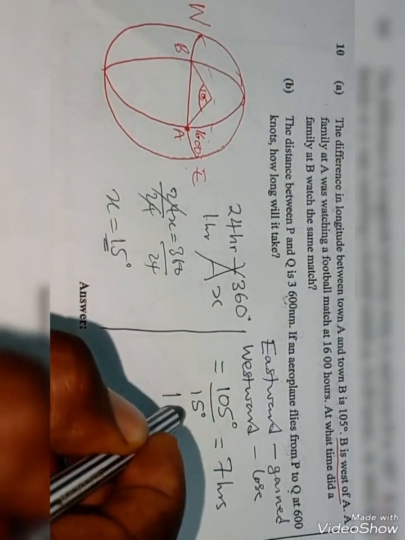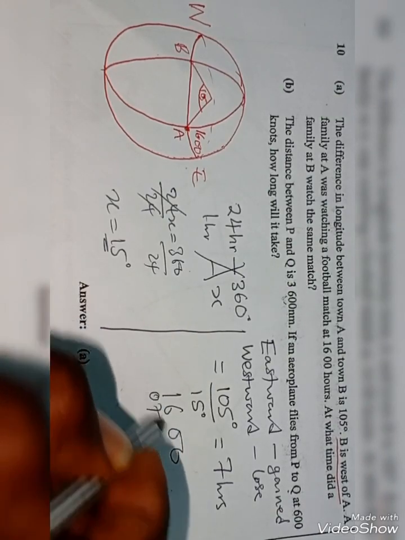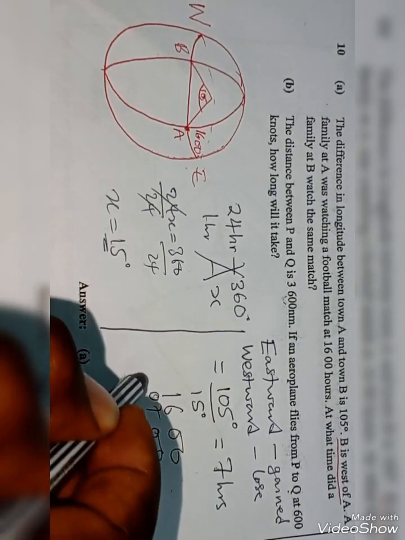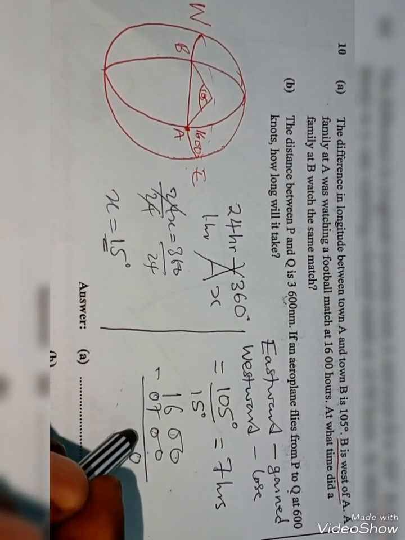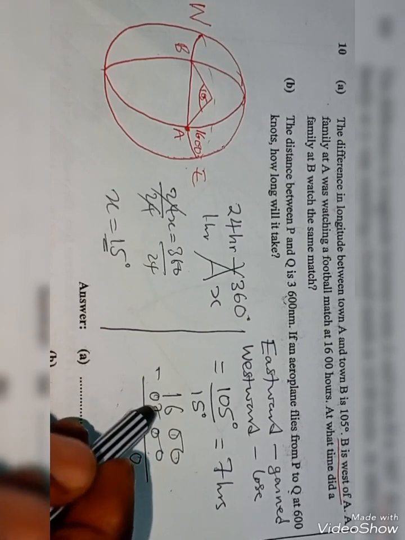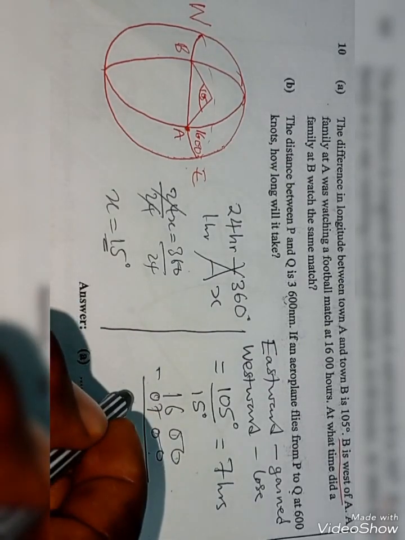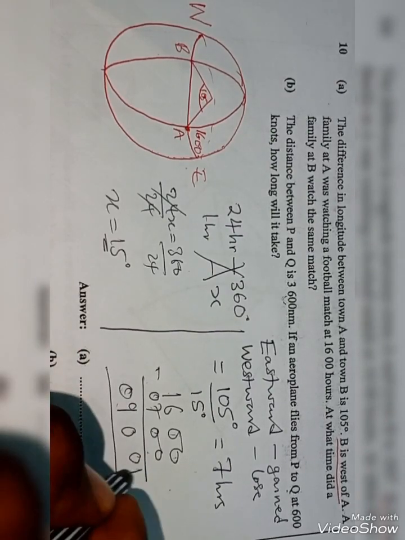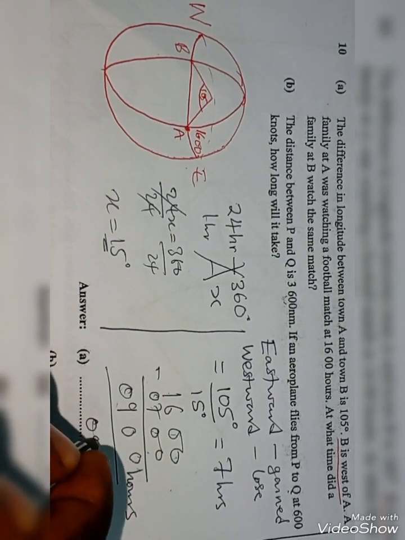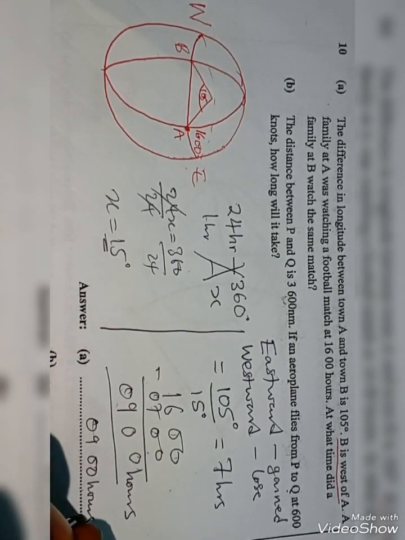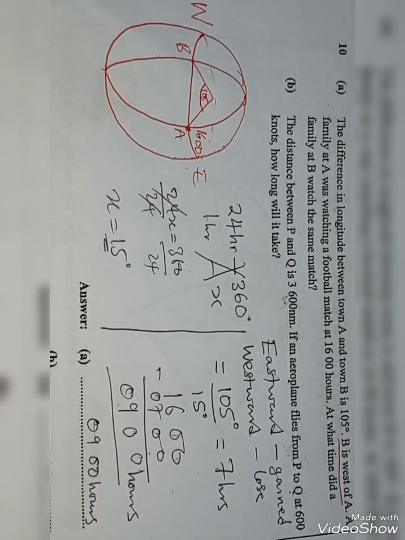So I'll say 16 hours minus 7 hours. 16 minus 7 is 9. So that simply means that at B, it will be 9 hours. So that is how we can find time.